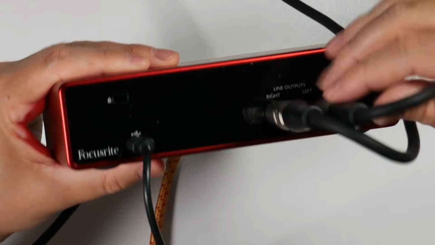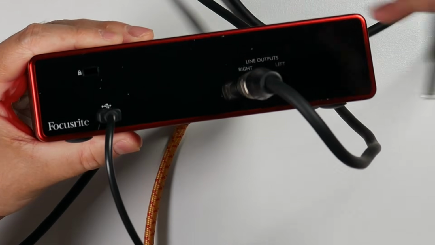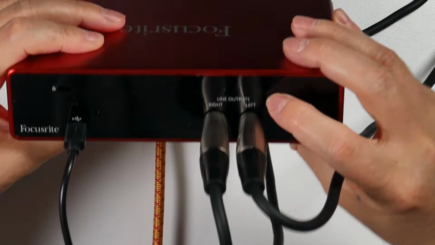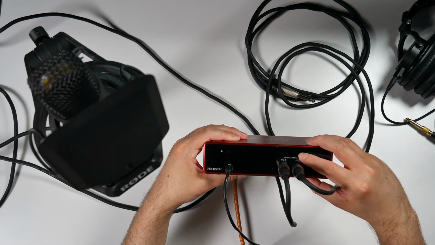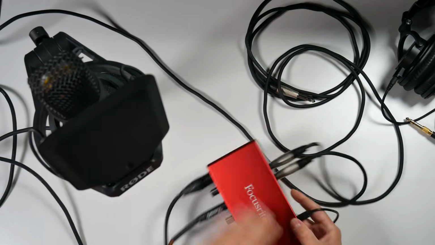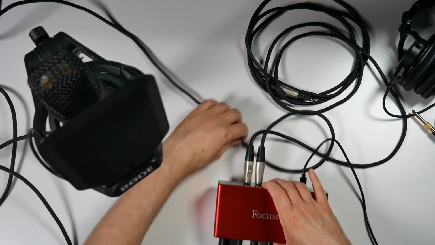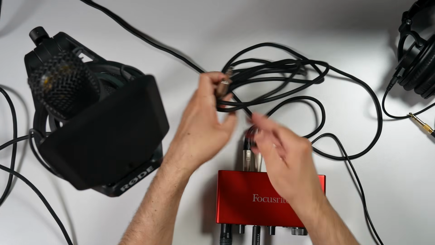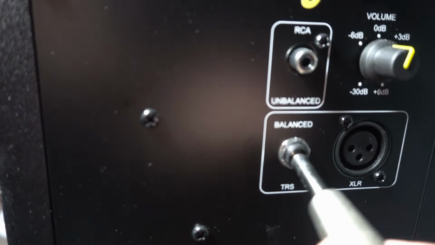This is the right output over here. This is the left output here. All right, and it's clearly indicated on the back. It says line out, right and left. And what you can actually do is go ahead and plug this other cable into your left speaker.